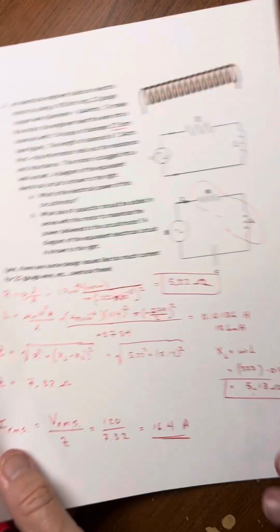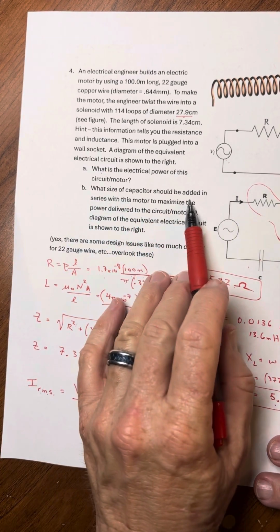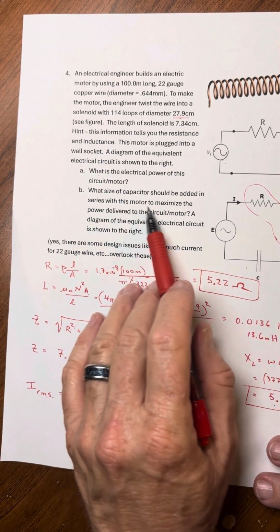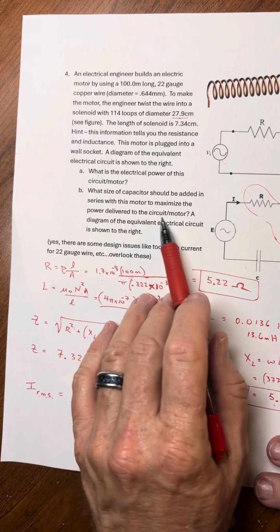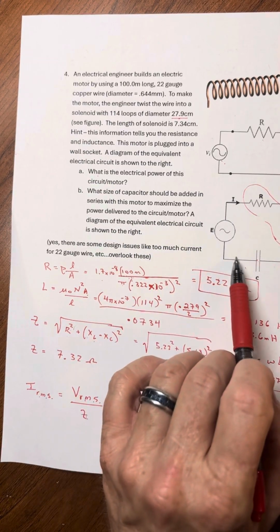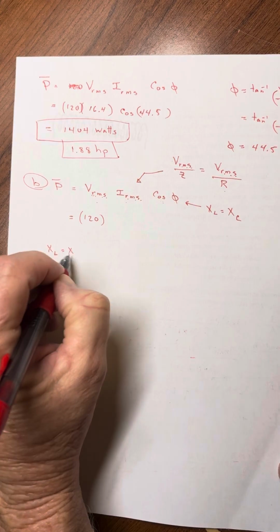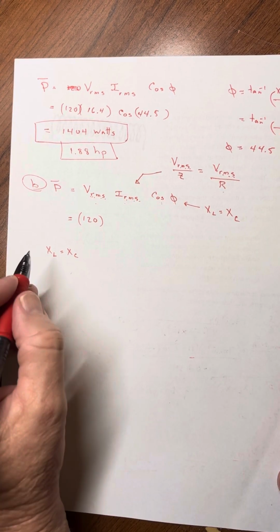And really, we don't even have to calculate the power. It just says what size of capacitor should be added in series with the motor to maximize the power delivered to this circuit. And then here we have the diagram of the equivalent. So what we really need is our XL matching our XC.